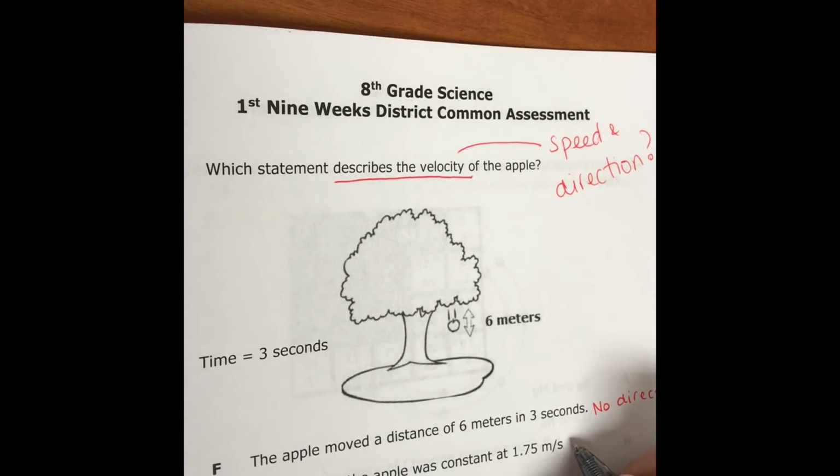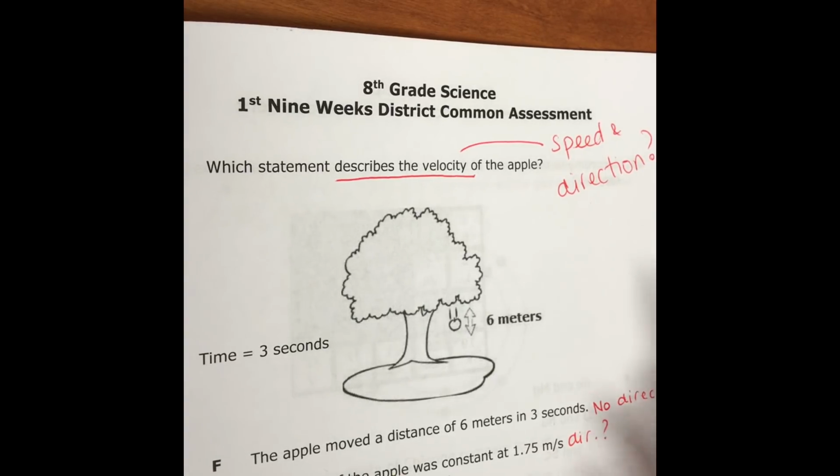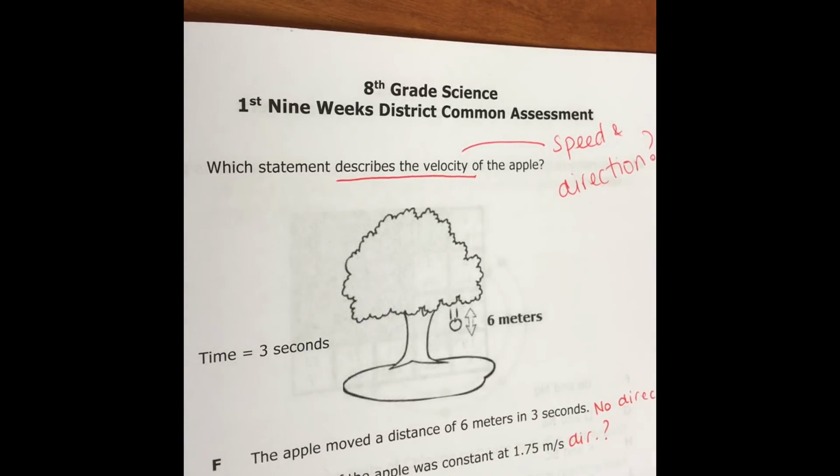Okay, there's no direction. The speed of the apple did not change. Okay. The apple fell in a downward motion at an average speed of 2 meters per second. Oh, look, there's that direction. There's no direction here. Okay.